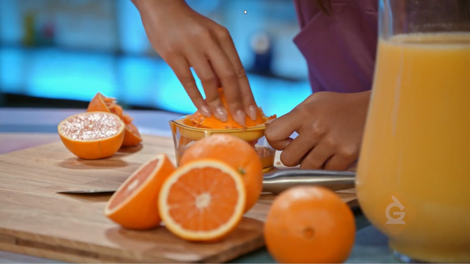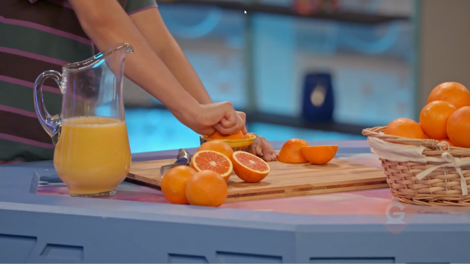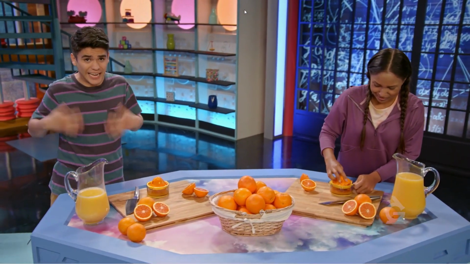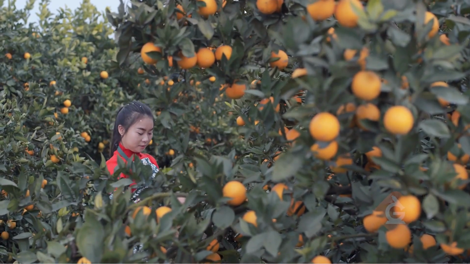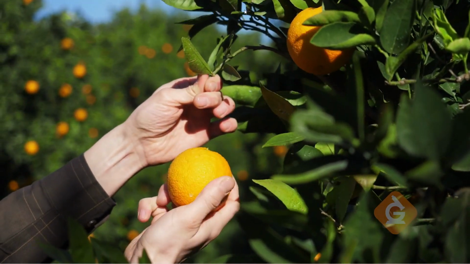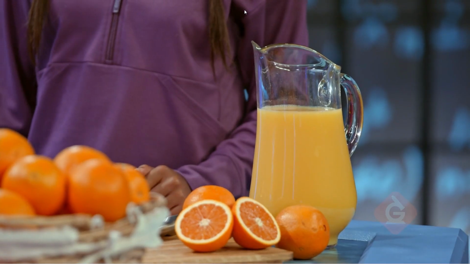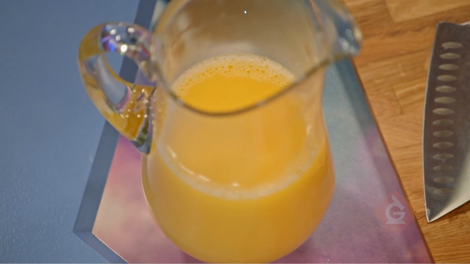Squeezing oranges is hard work. Right? I didn't know my hands were so weak until today. Hey, April and Marcos. That looks delicious. Hey, Edicina. We picked oranges today, and now we're making orange juice.